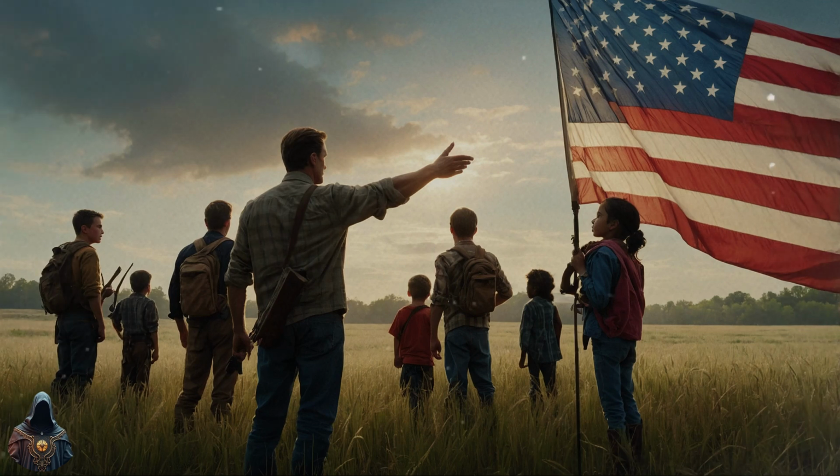The American Revolutionary War was more than just a war for independence. It was a war for freedom, equality, and self-governance. The ideas that were born in the struggle for independence would go on to shape the future of the United States and inspire movements around the world. The fight for liberty wasn't easy, but the victory of the American Revolution would forever change the course of history.